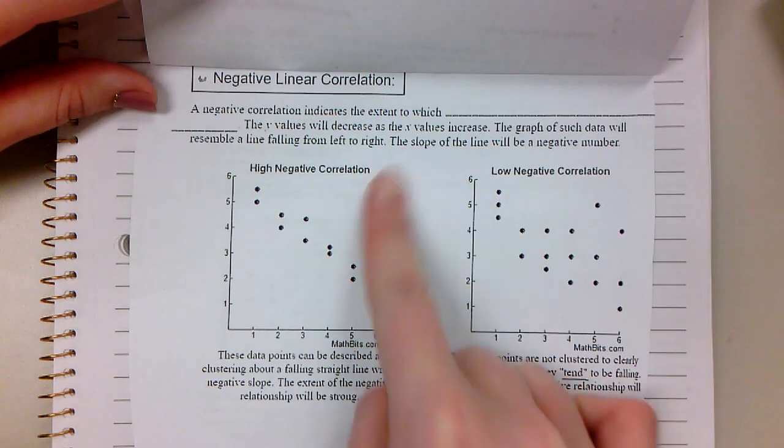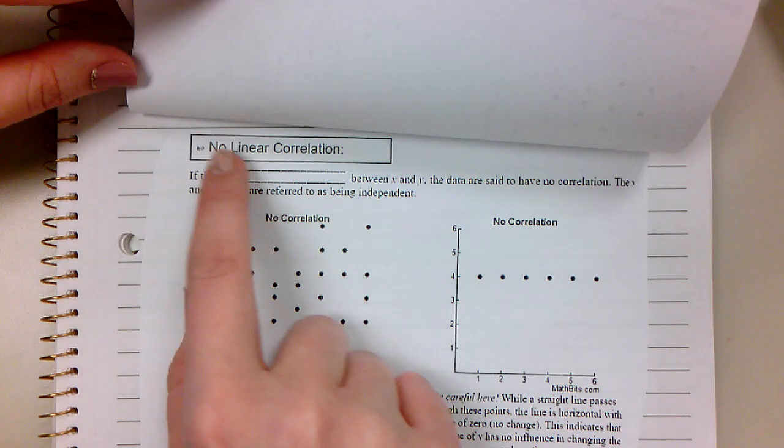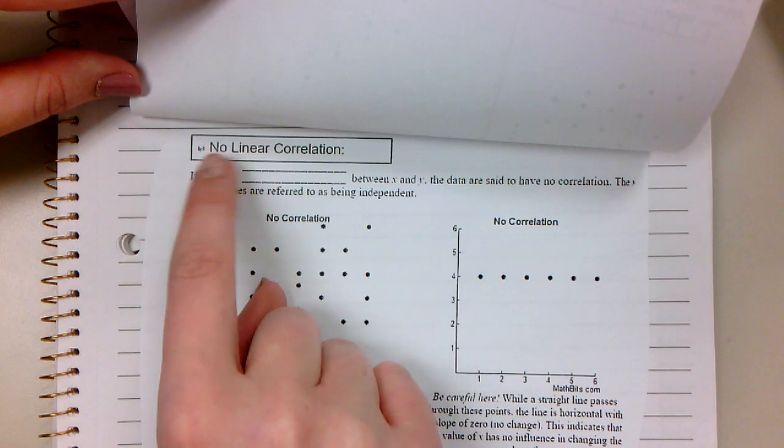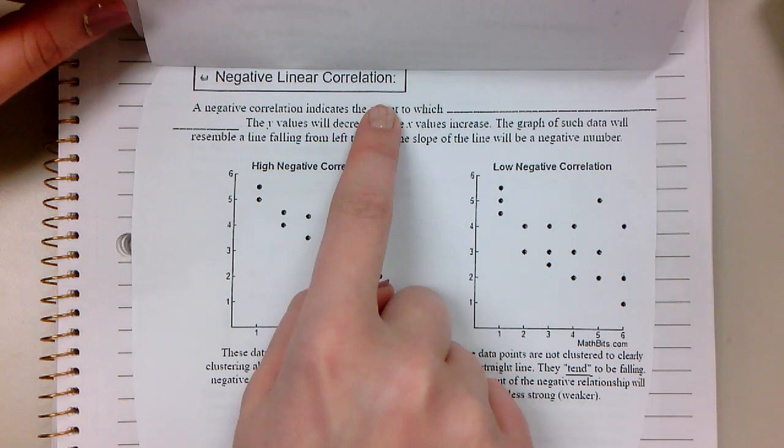So this is the top part of the second page. This is the second part of the bottom part of the second page. And you can cut them right above the type of correlation that they have. So right above that box is where you'll cut on each page.